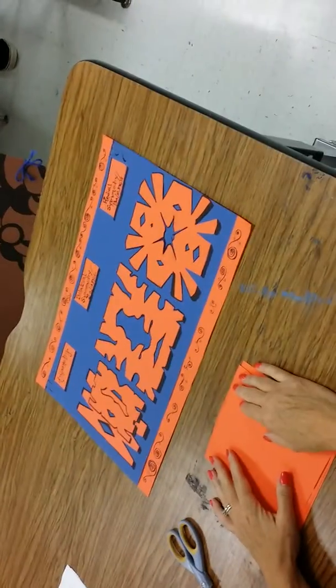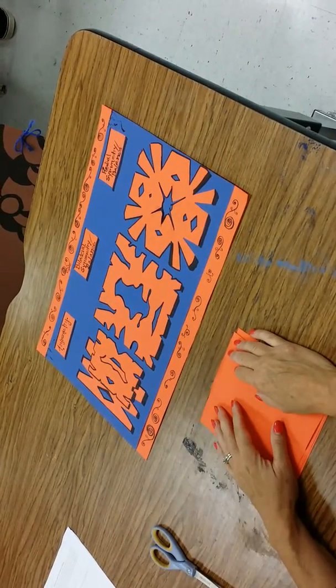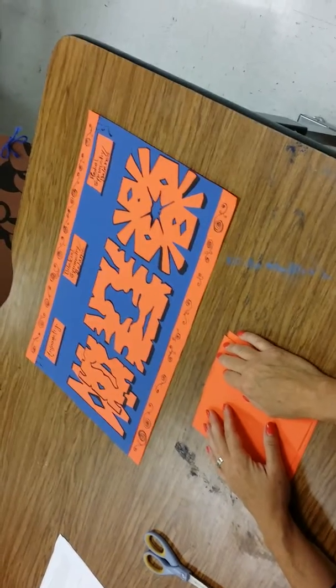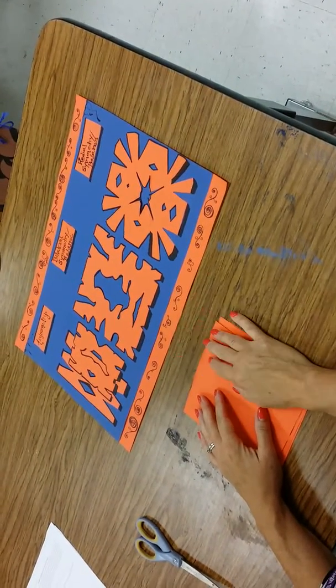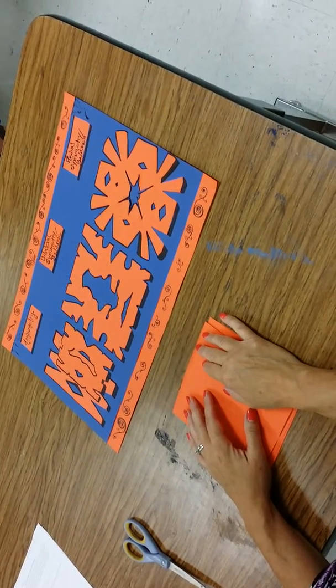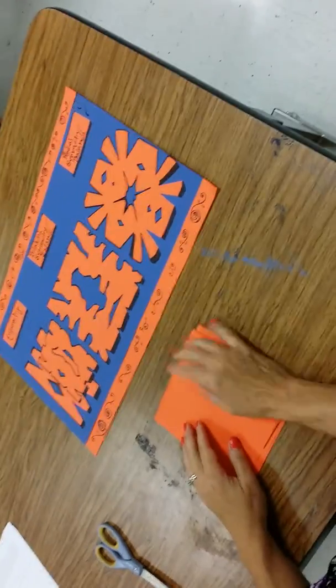Hi Art 1 students. Today you're going to learn about different types of symmetry. Some types of symmetry you've learned about in your math classes, like asymmetry, bilateral symmetry, and radial symmetry. With art, we talk about symmetry as also being a form of balance.